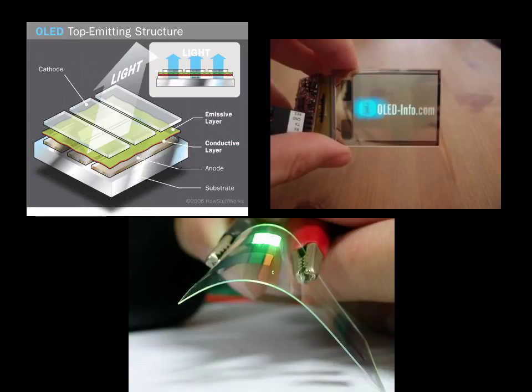Regular OLEDs usually have a reflective, low work function metal as a cathode and a stable transparent anode, such as indium tin oxide. This creates a top-emitting LED shown on the figure on the top left. However, the cathode can also be replaced by a transparent conductive material to make the entire LED transparent. Furthermore, the cathode, anode, and substrate can all be swapped with a flexible material to make the LED flexible and foldable.